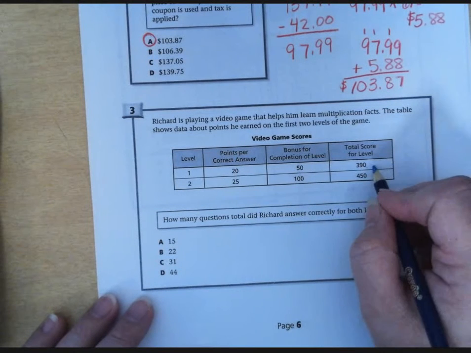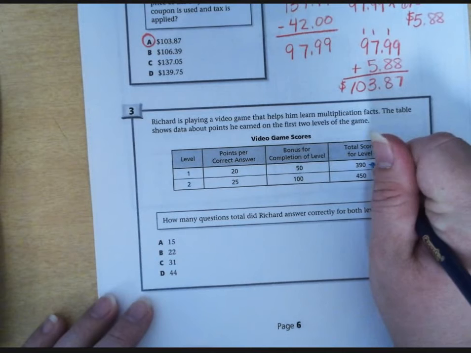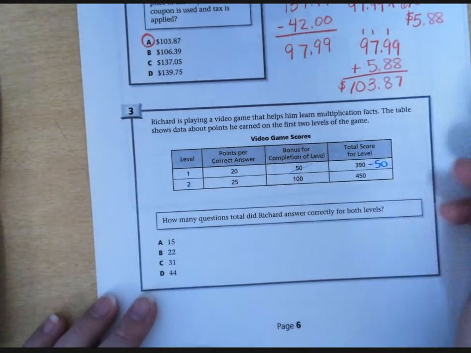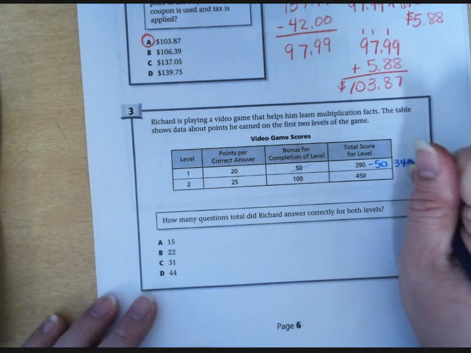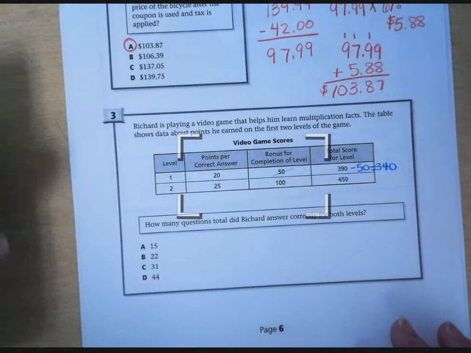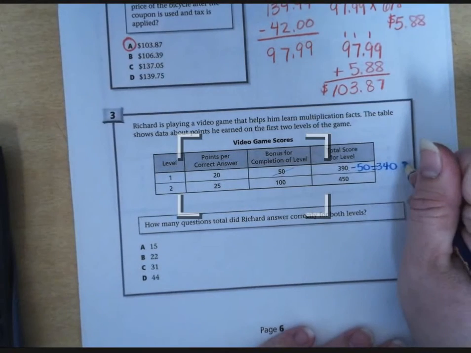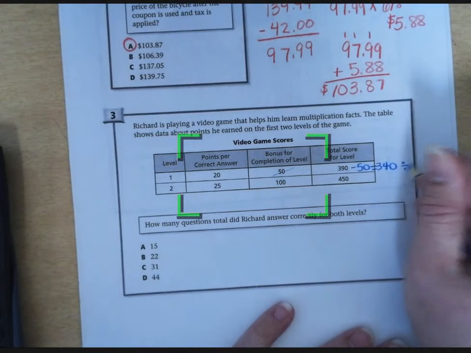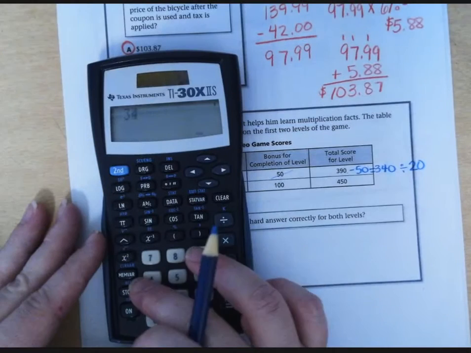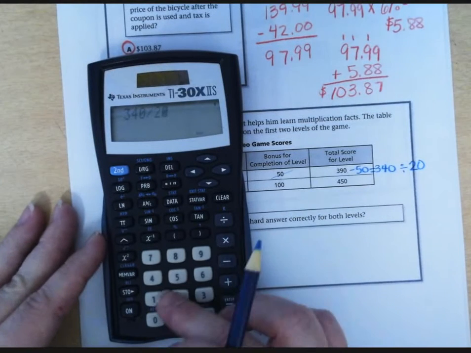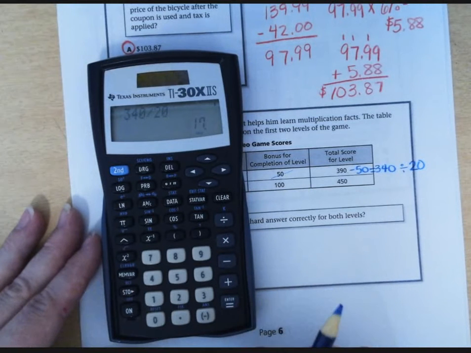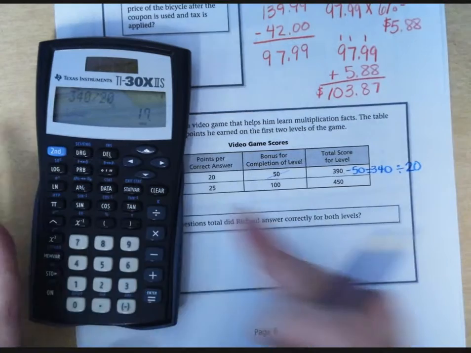So for the first one, we need to take 390 minus the 50 so that we take off this bonus, and that's going to give me 340 points for answering questions. Now, I'm going to take that and divide by 20. So 340 divided by 20, because 20 is the points that he got for each question correct. And that means that he got 17 questions correct.